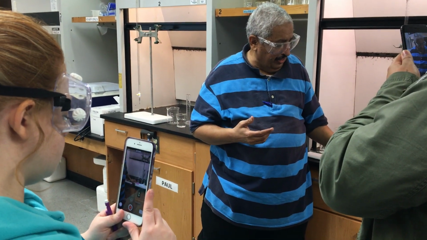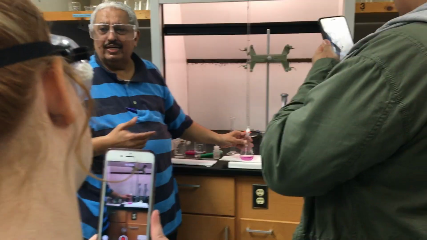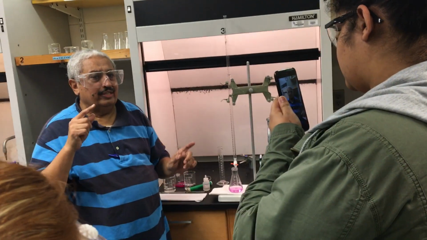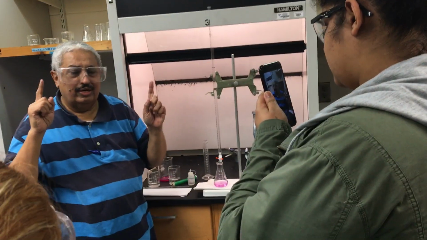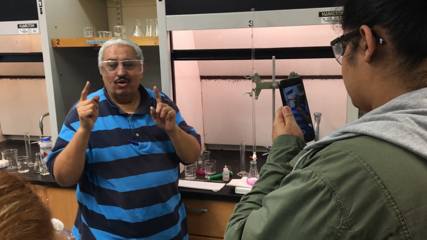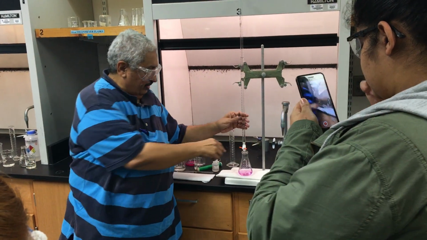If I keep this color here, this color will disappear. What happened? This color tells me one drop of sodium hydroxide turned the acetic acid with the phenolphthalein from colorless to pink. One drop of sodium hydroxide turned it pink, which is here, correct? See how nice the color is?